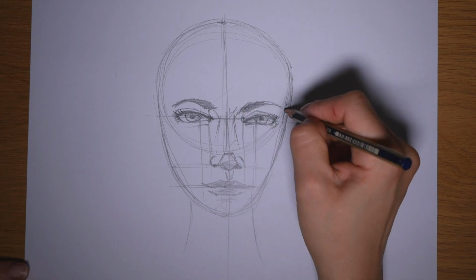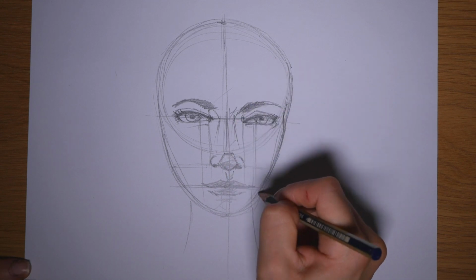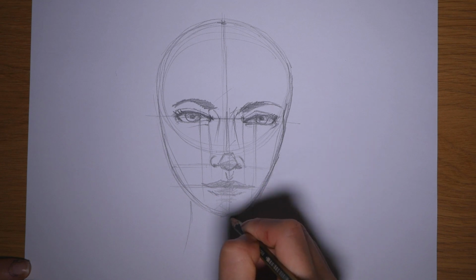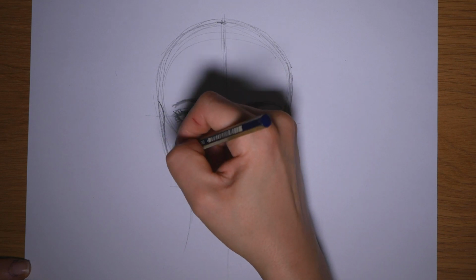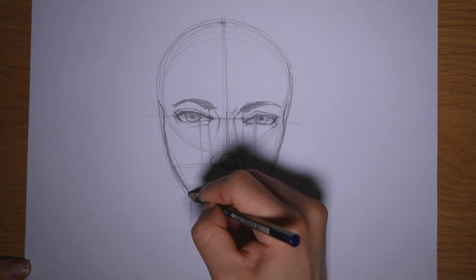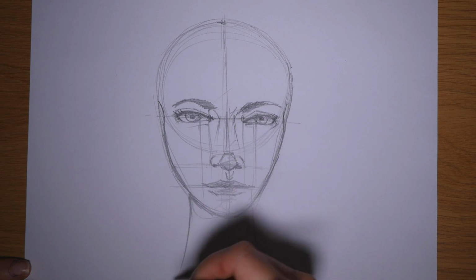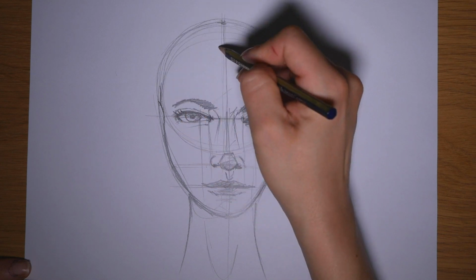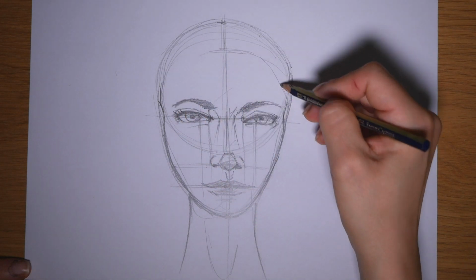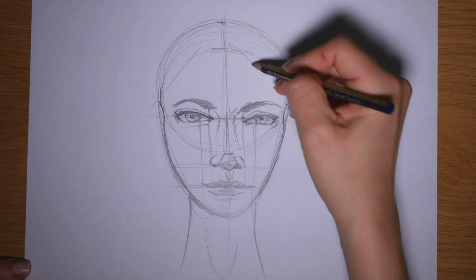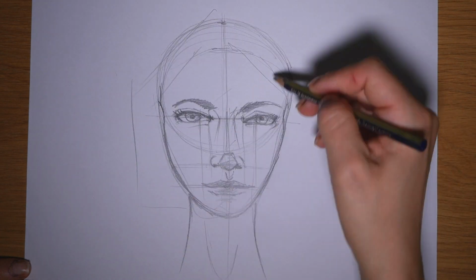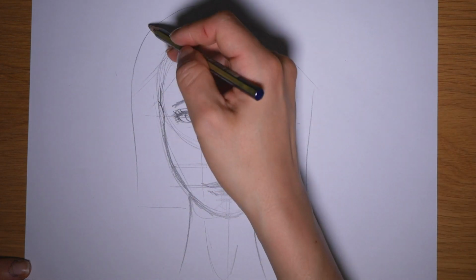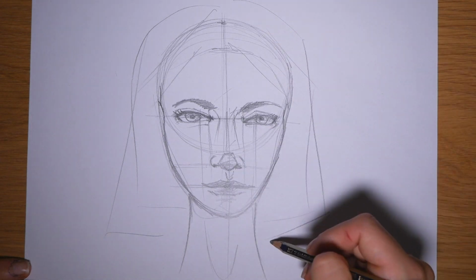Okay, perfect. Now I do have the facial features. I do have realistic facial features. Of course, that is the hair. Voila.